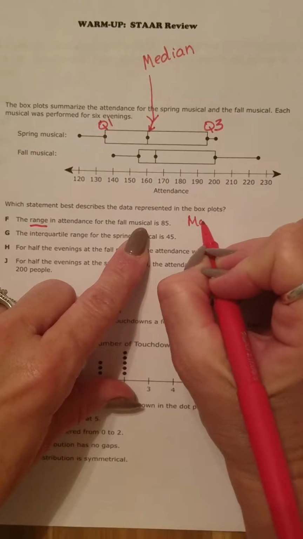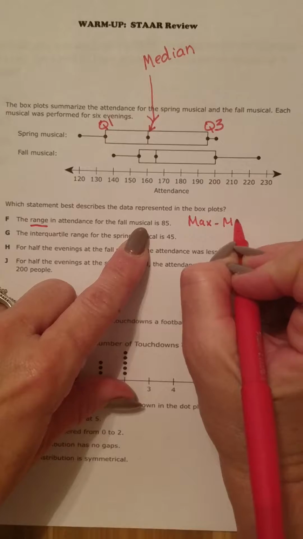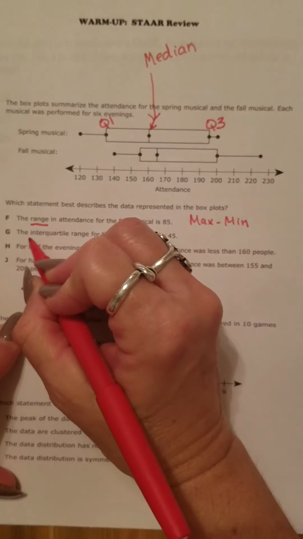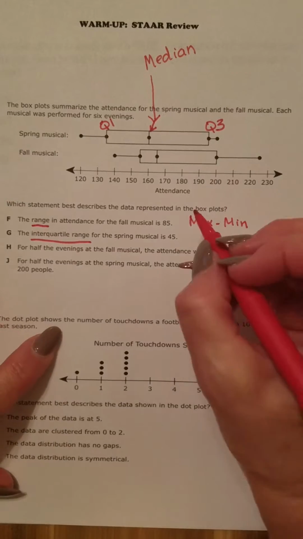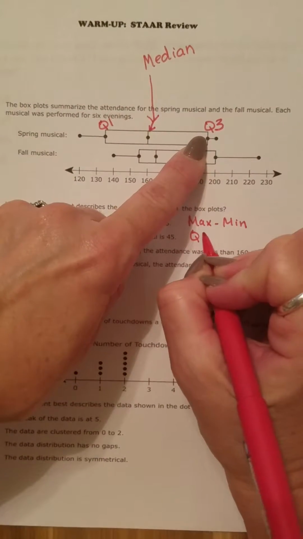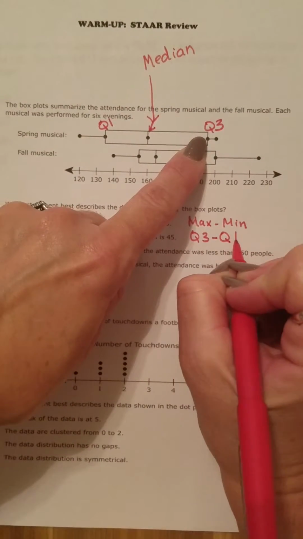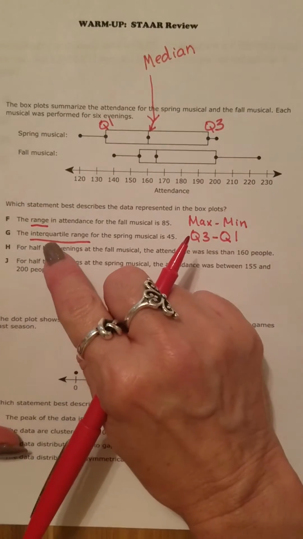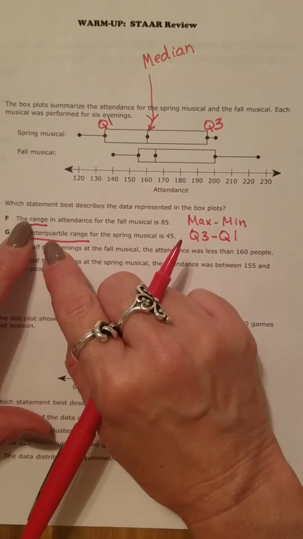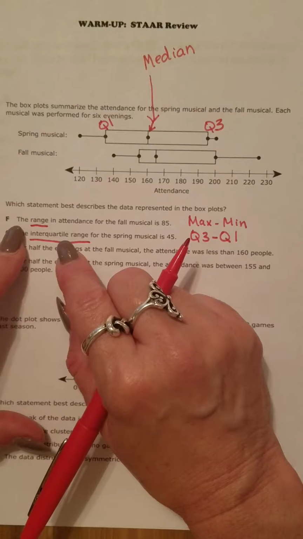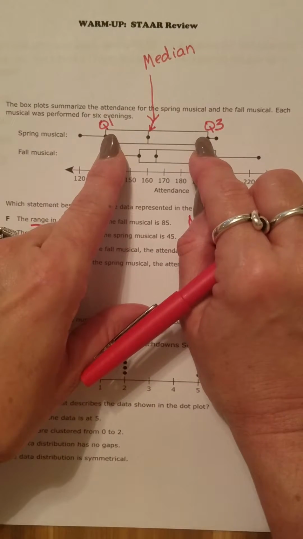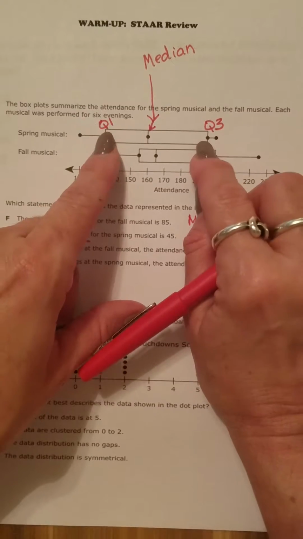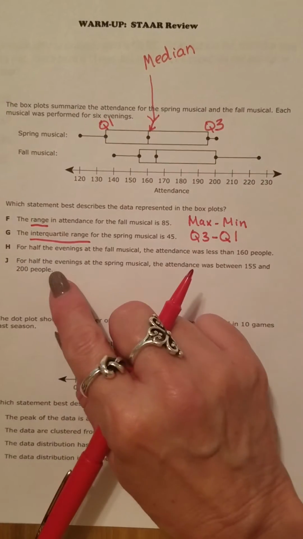So that's max minus min. The interquartile range is the same thing. It's subtraction, but you take quartile 3 and subtract quartile 1. Guys, the interquartile range is always going to be smaller because it's the box inside. Your range is always going to be larger than this.